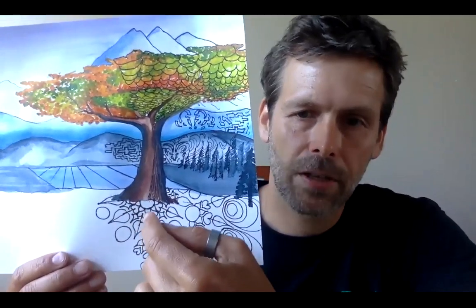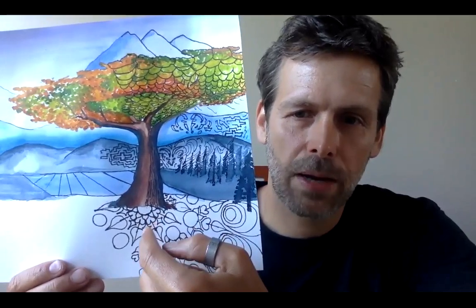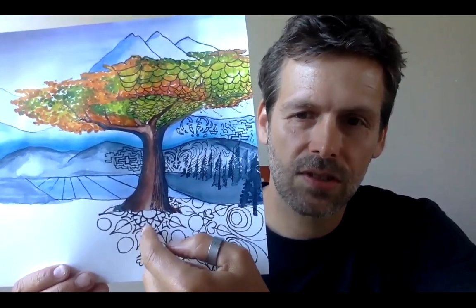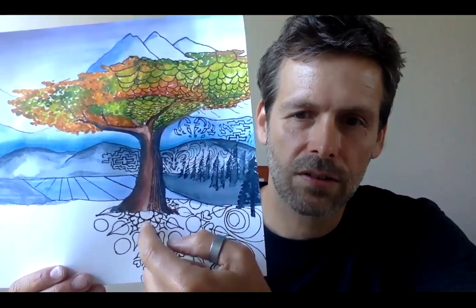And then, coming out of the roots, I wanted to have something about leaves. So there's leaves in here. And the circles are suns, the hearts are love.